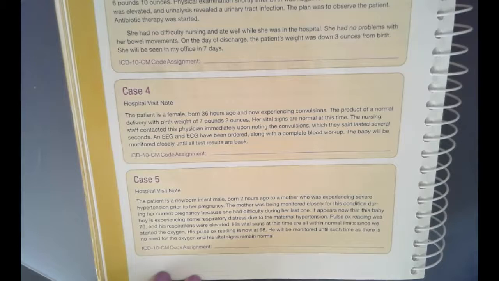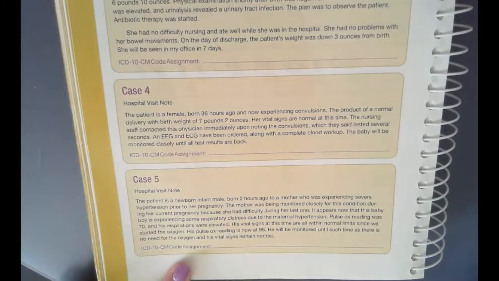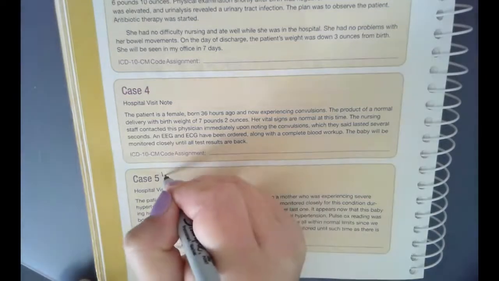Baby boy is experiencing some respiratory distress. These poor babies, I don't like sick babies, you guys. Okay, so you're going to have 2 codes here also.